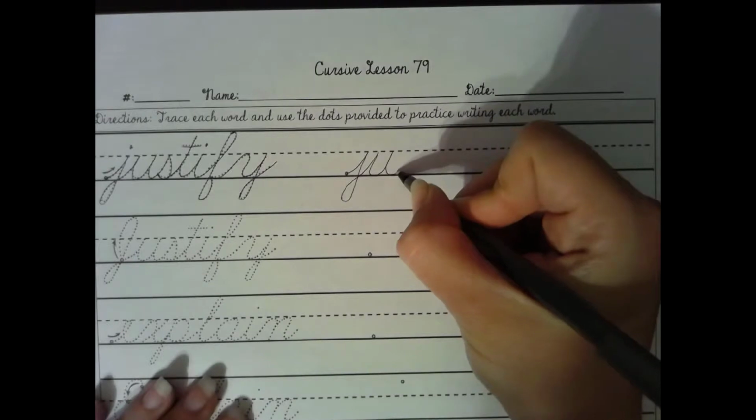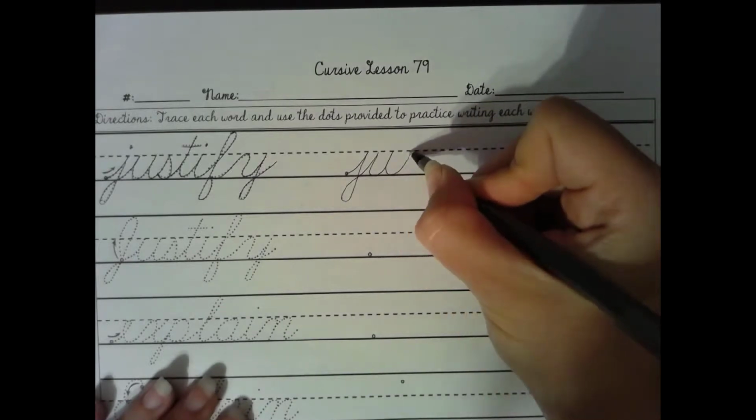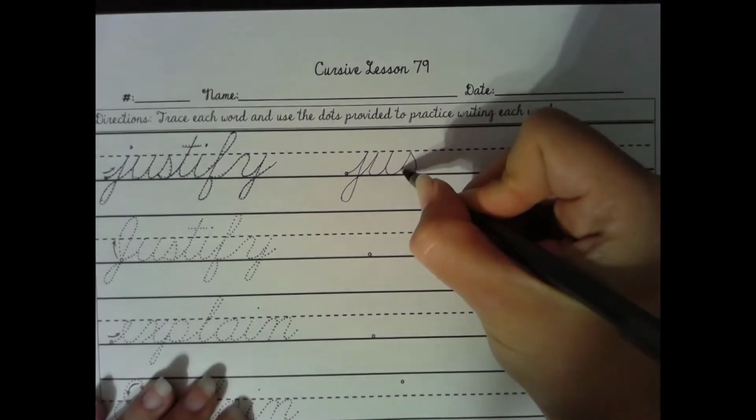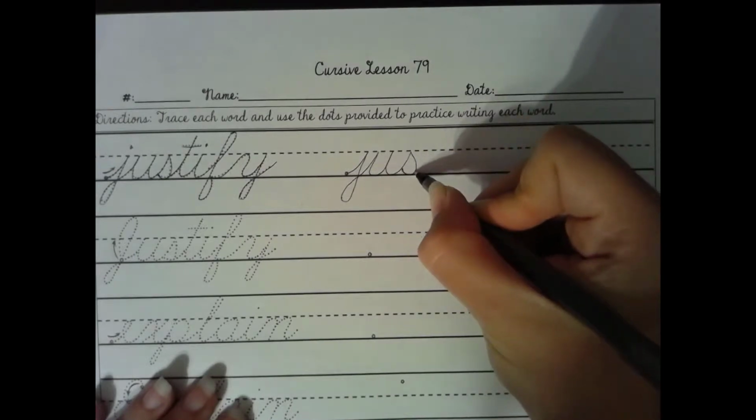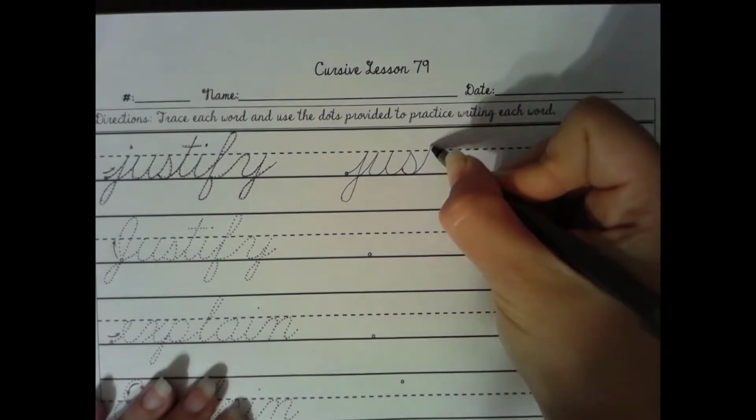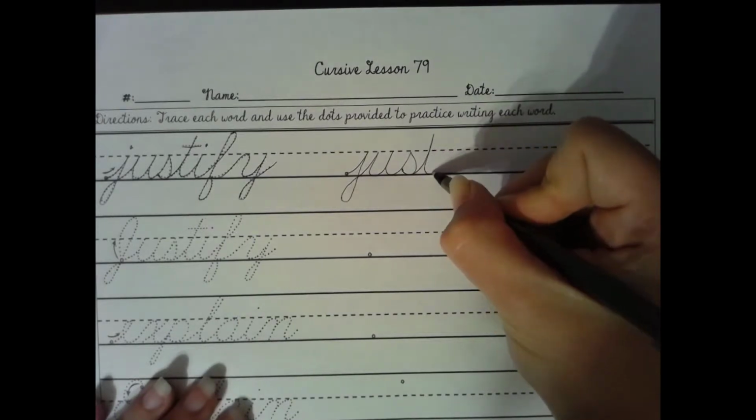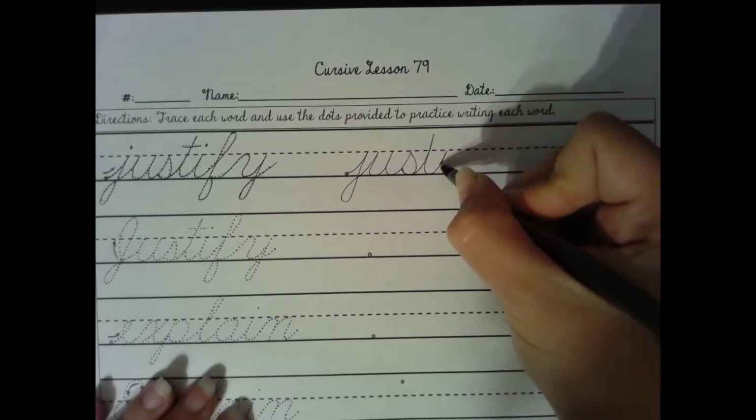We're going to go into our S. We're going to slant up to the middle. We make a point, curve around, touch, retrace. We have our T, our S, now our T. Slant up nearly to the top, retrace back down. Now our I, slant to the middle, retrace back down.